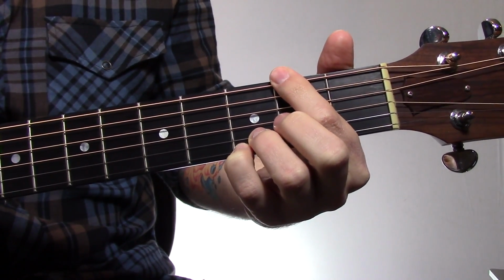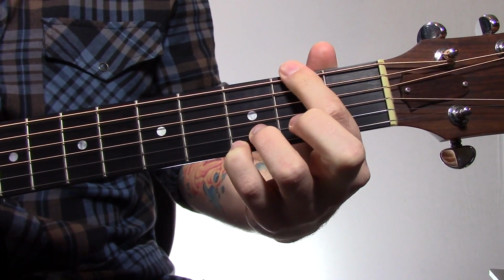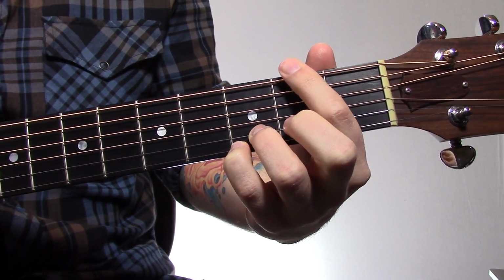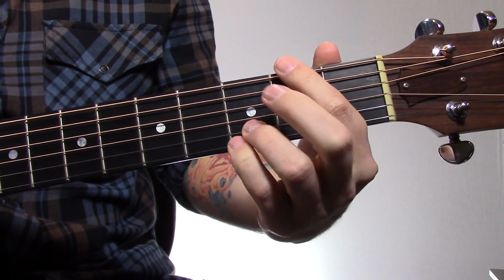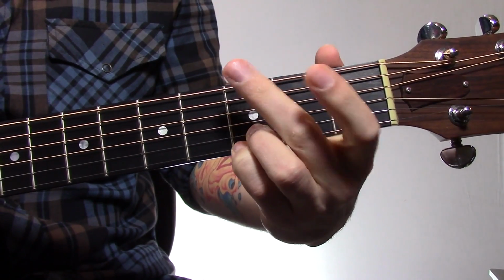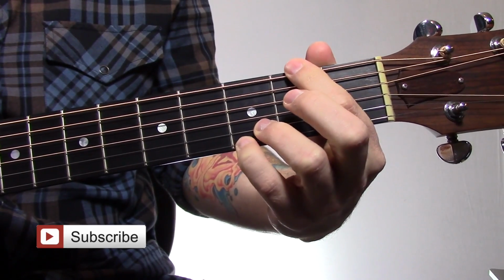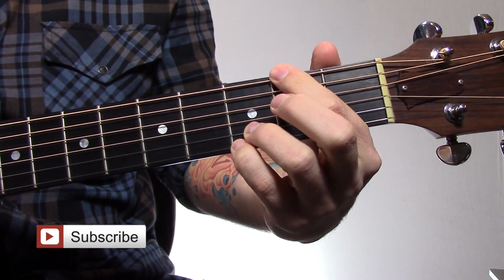So that's a G/F sharp. Here's a G major. Remove those two fingers, use your first finger on the 6th string, 2nd fret, because again, that's an F sharp note. Now you have a G/F sharp. So again, instead of the G being the lowest note or the bass note in this chord, an F sharp is, which is why it's called a G/F sharp.